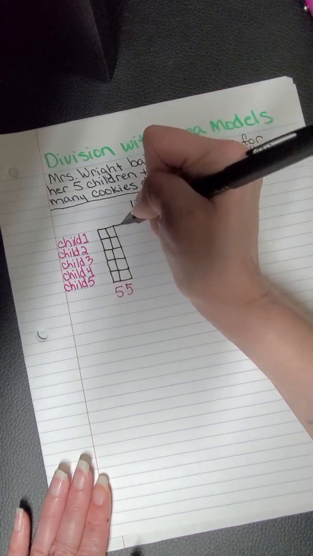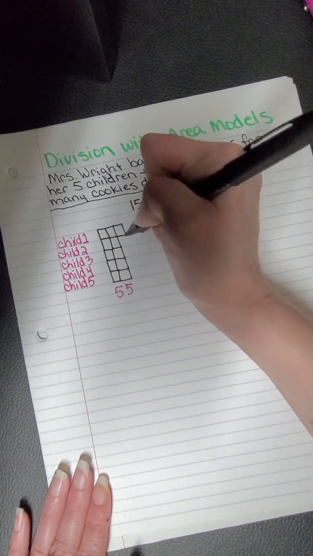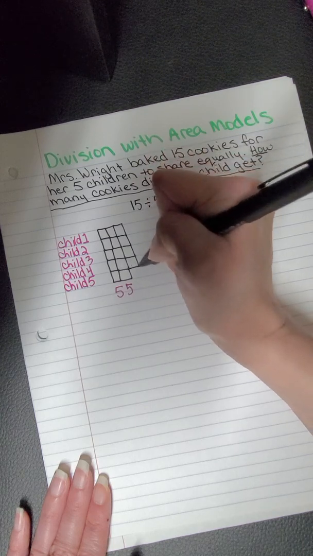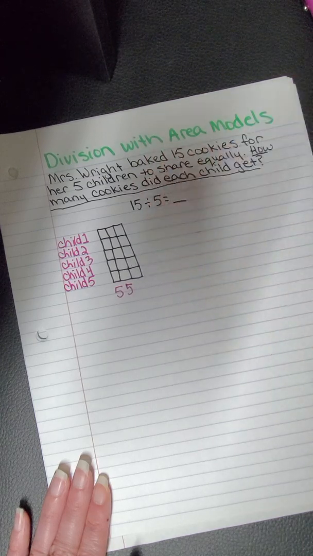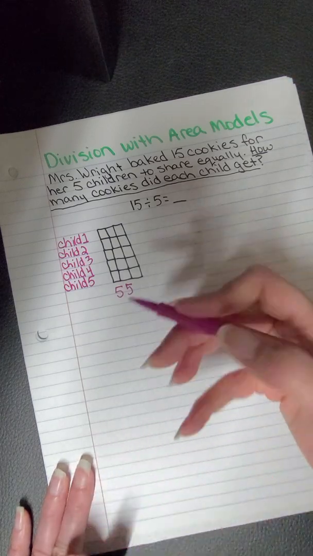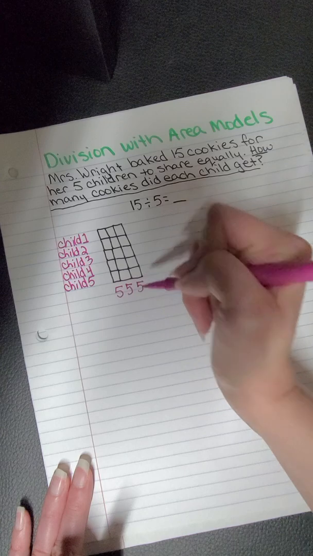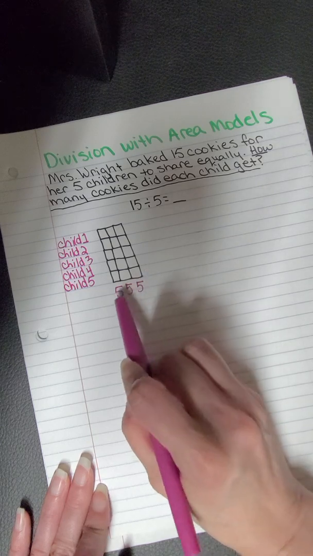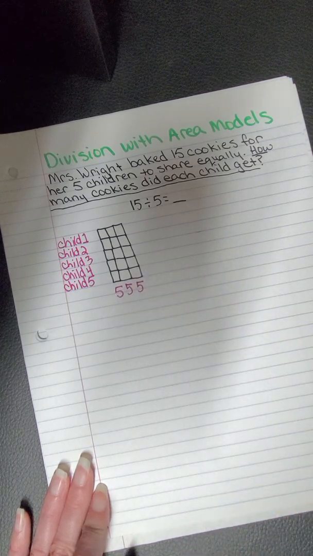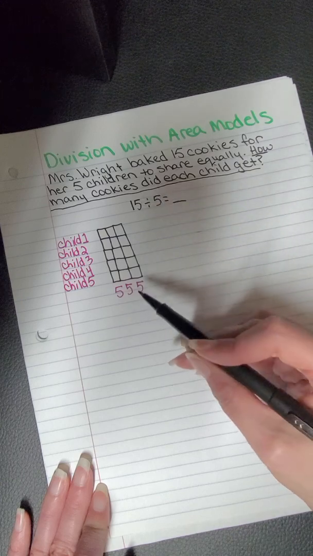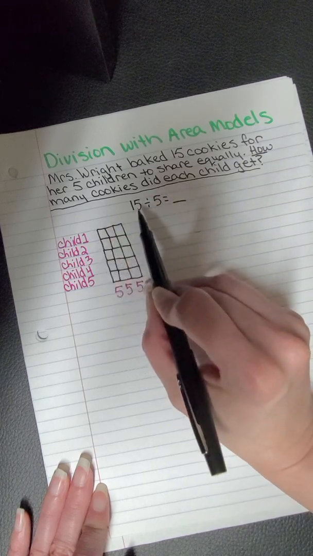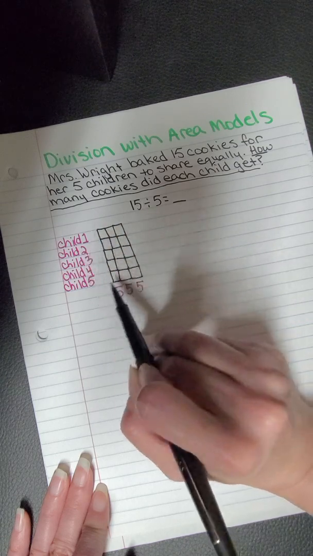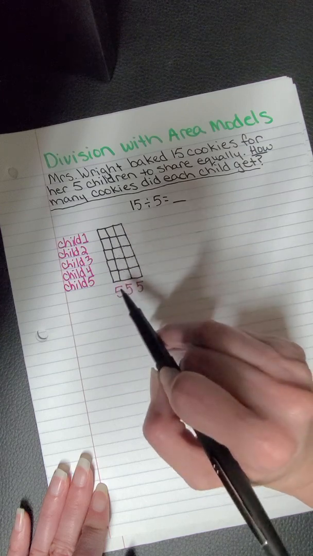I'm going to start on my next column. All right, that's 5 more. 5, 10, 15. So I've given away 15 cookies, and that's all I had to give away. So now I've represented that I have shared 15 total cookies with 5 children, divided into 5 groups.